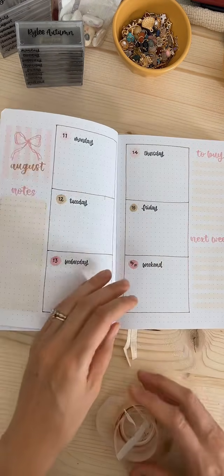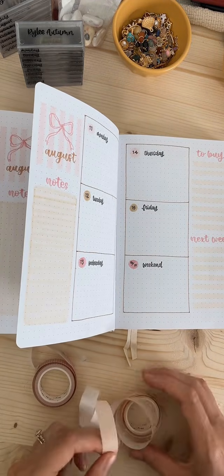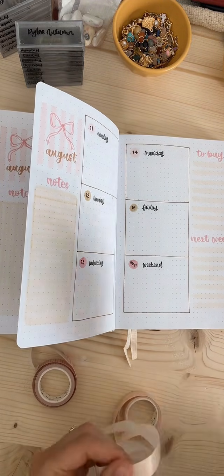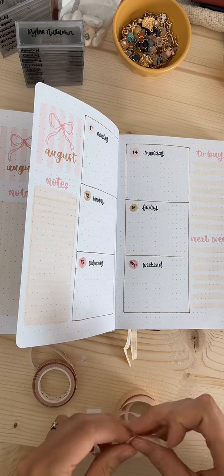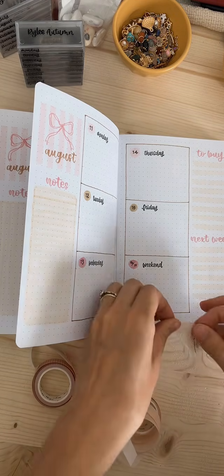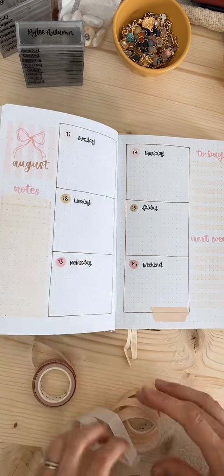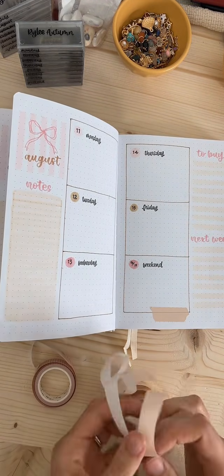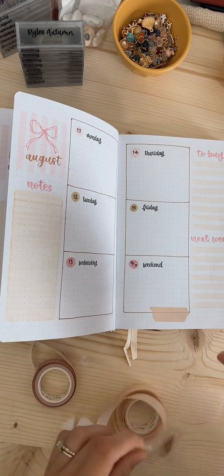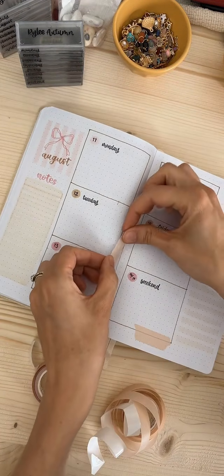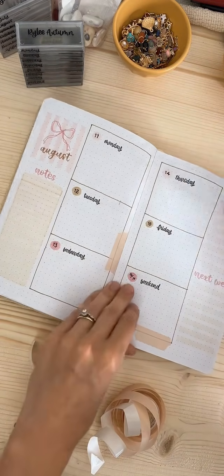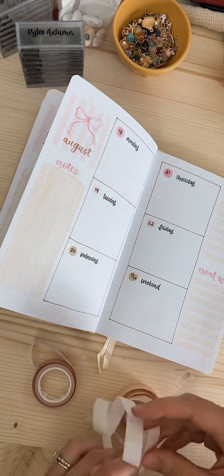But the nice thing about washi tape is that it's very easy to remove. So if she doesn't like it, she can just pull it right off and it won't rip her paper. But she did select on her form that she really likes washi tape, so I think she'll be good with it.